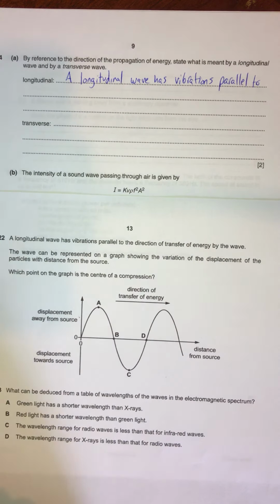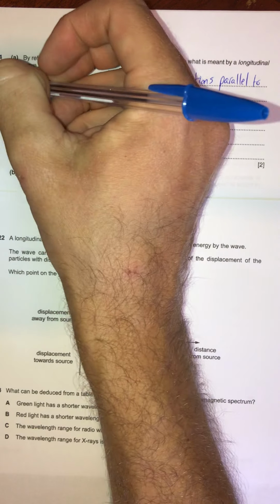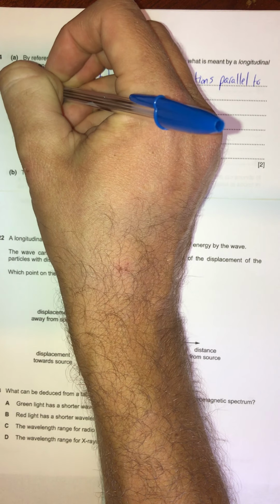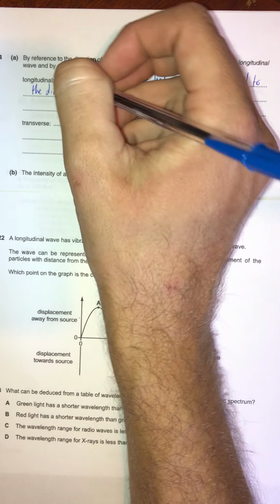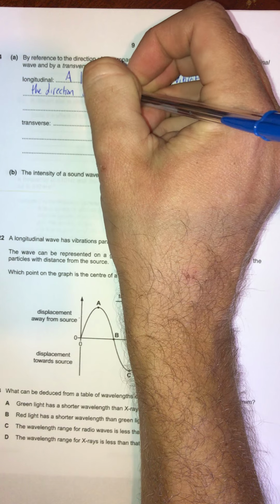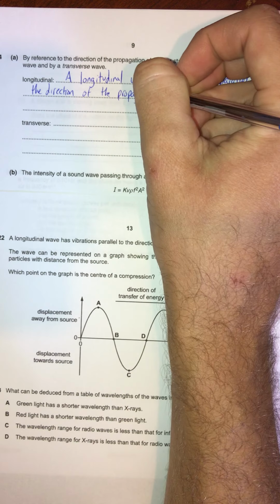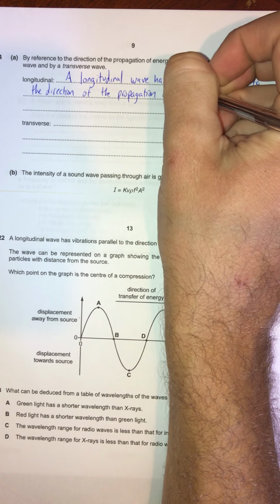A longitudinal wave has vibrations parallel to the direction of the propagation of energy.